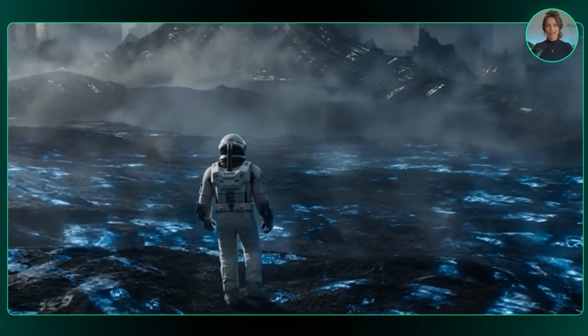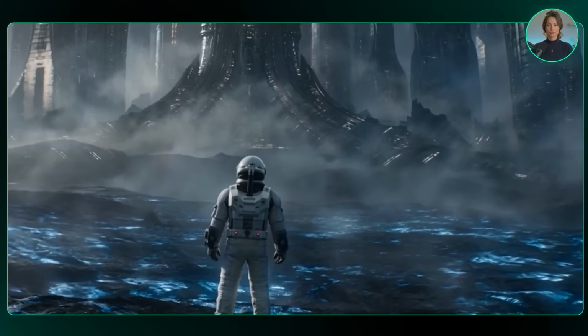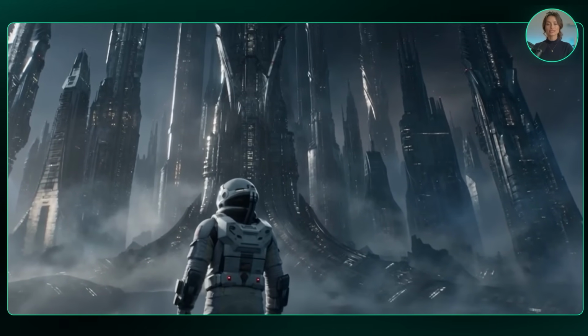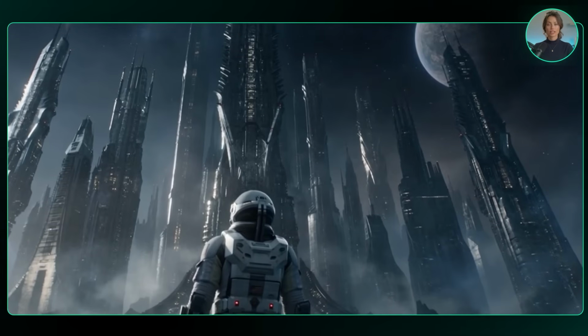The astronaut moves naturally, the camera slowly cranes up to reveal the massive structures behind him, and the scale feels genuinely cinematic. Clean output, no jitter, nothing off.